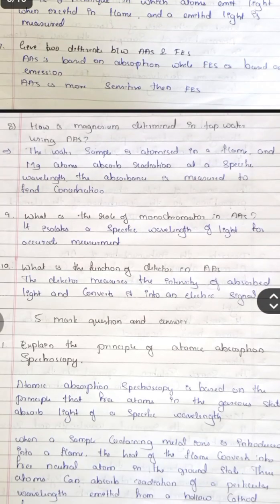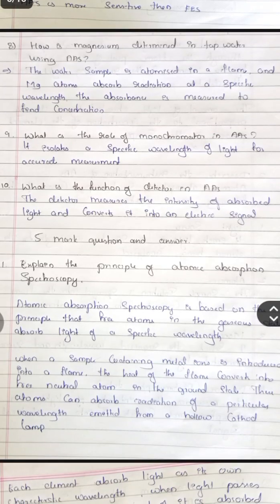Seventh, give two differences between AAS and FES. AAS is based on absorption, while FES is based on emission. AAS is more sensitive than FES. Eighth, how is magnesium determined in tap water using AAS? The water sample is atomized in a flame, and Mg atoms absorb radiation at a specific wavelength. The absorbance is measured to find concentration.